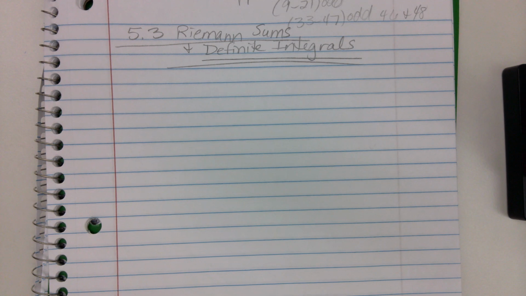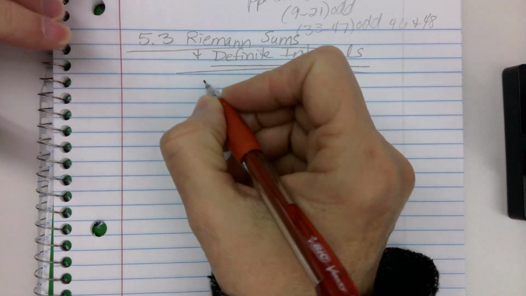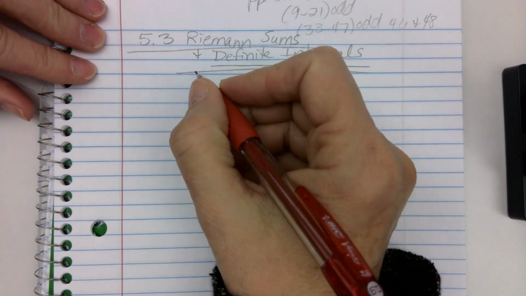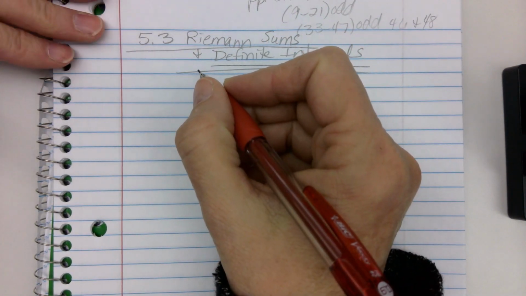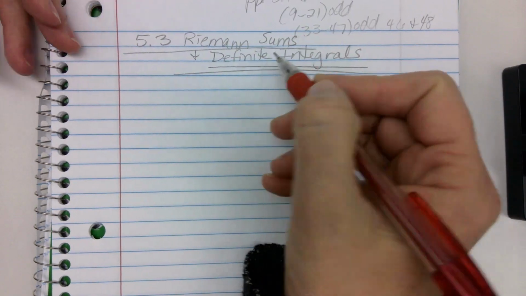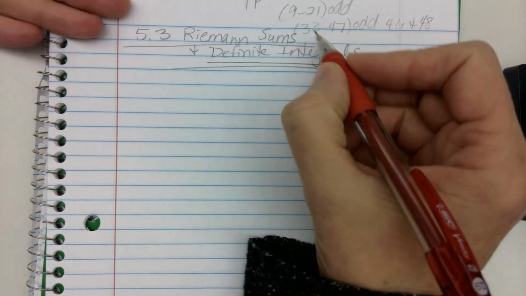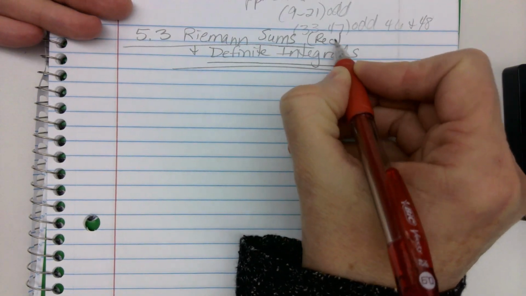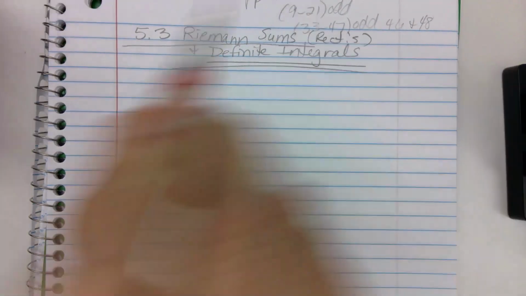All right, 5-3. Riemann sums. What we have done so far, remember, a couple of classes ago, we did the left hand and the right hand. Well, we actually have left hand Riemann sums and right hand Riemann sums. They are based on rectangles, right? Left and right hand.